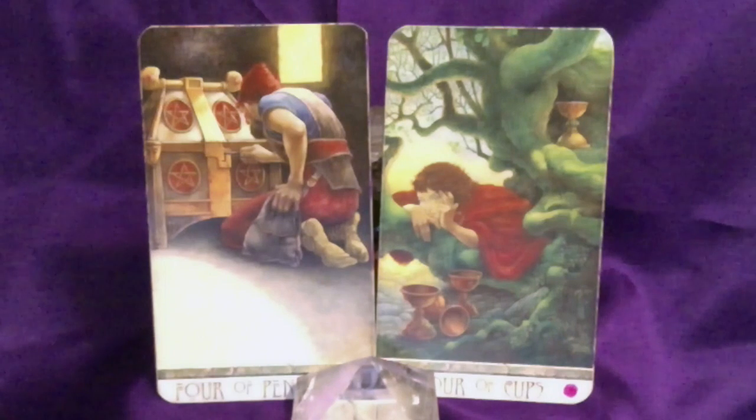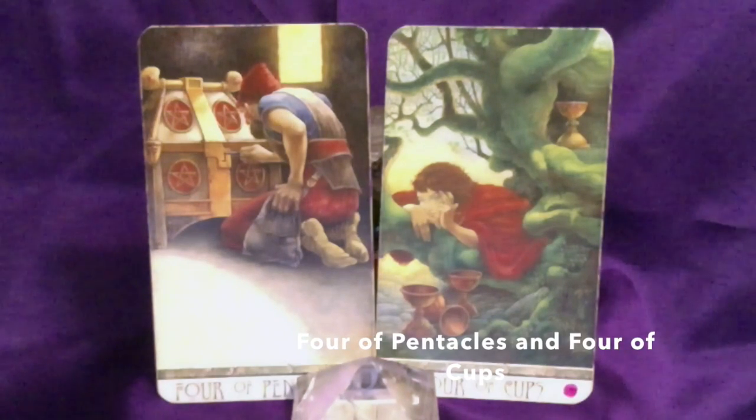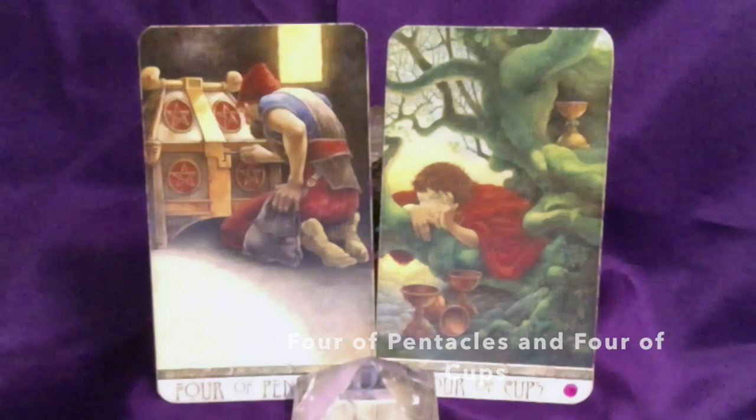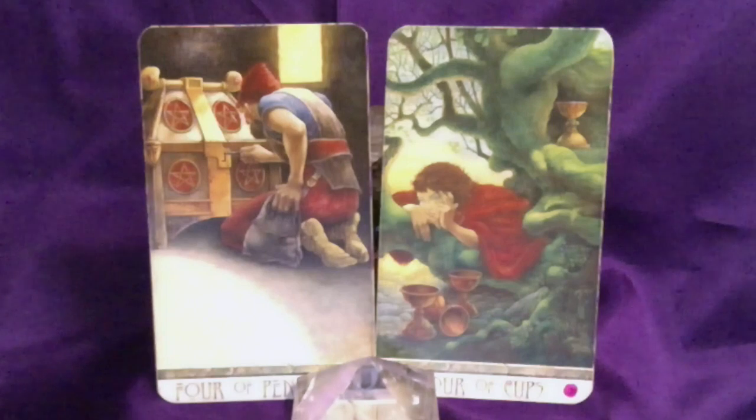Okay, so our last example that we're going to look at today is where we have put together Four of Cups and Four of Pentacles. So what is that? Water and earth are both feminine. So they are speaking the same language, and they are of the feminine polarity.